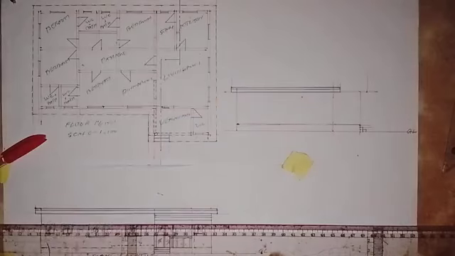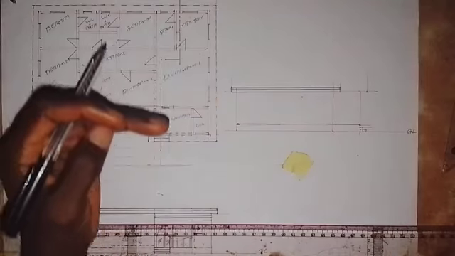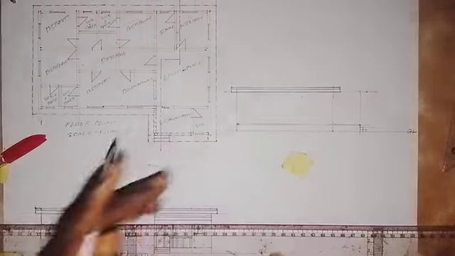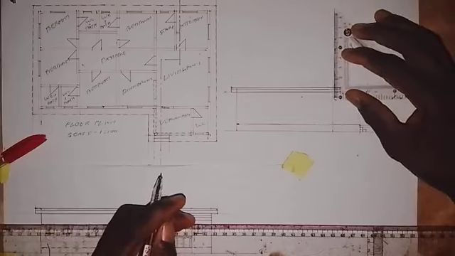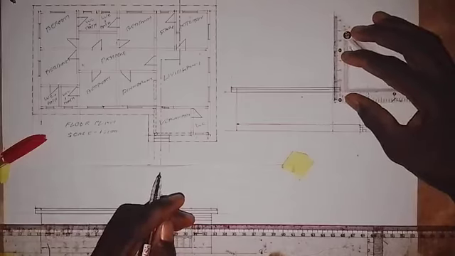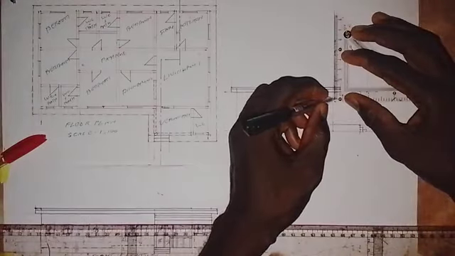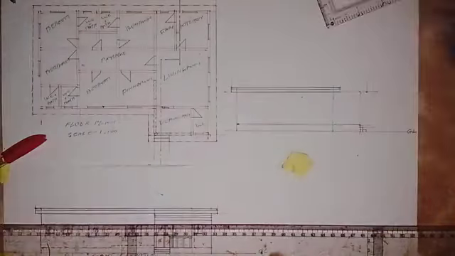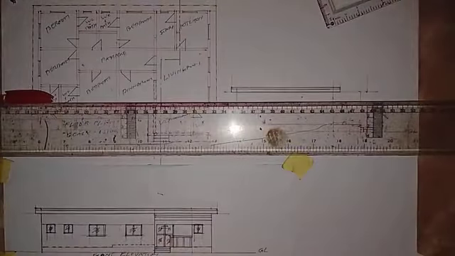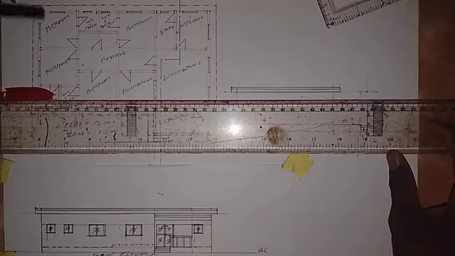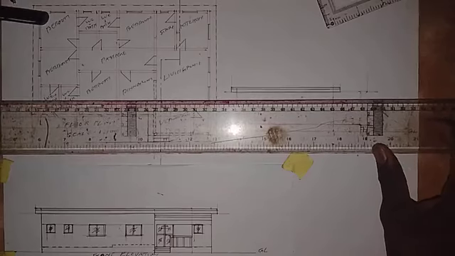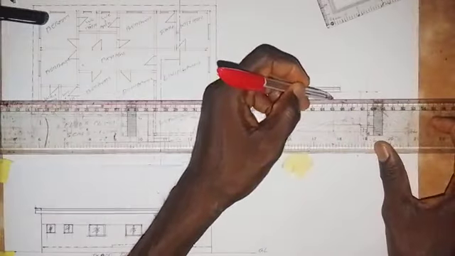All right, so then the roof over the veranda and the water closet here came down 7 millimeters below the main roof. They give us 700, so we divide that 700 by 100, and that gives us 7 millimeters. So 7 millimeters below this. We have this to be 7 millimeters. So we draw a horizontal line. That horizontal line comes to this side and then goes to this side.